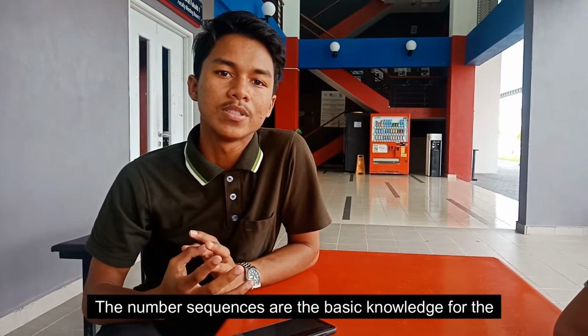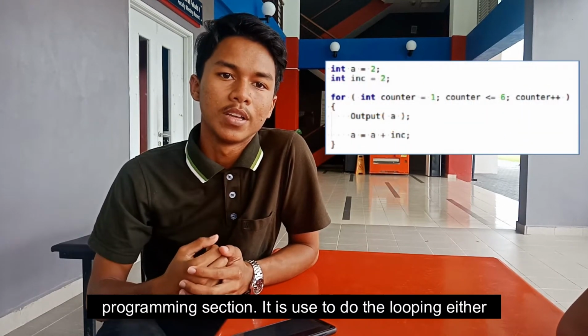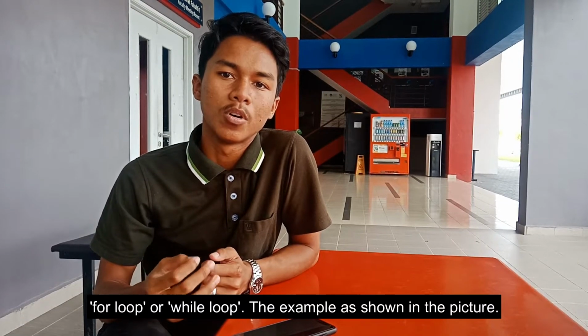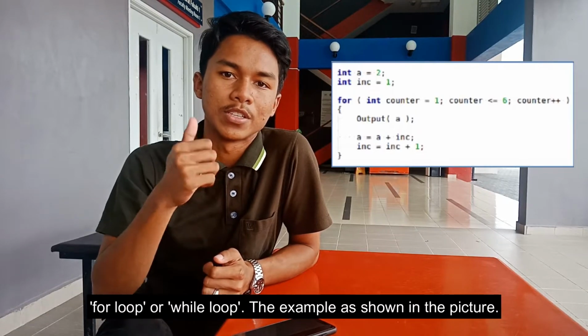The number sequence is the basic knowledge for the programming section. It is used to do the looping, either for loop or while loop. The example is shown in the picture.